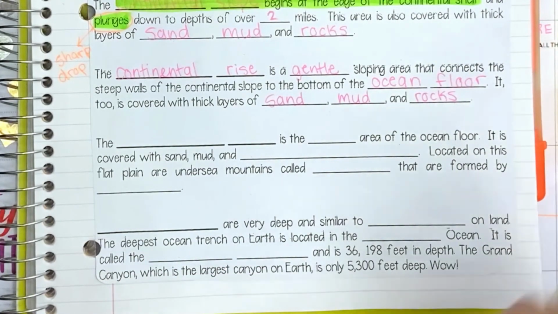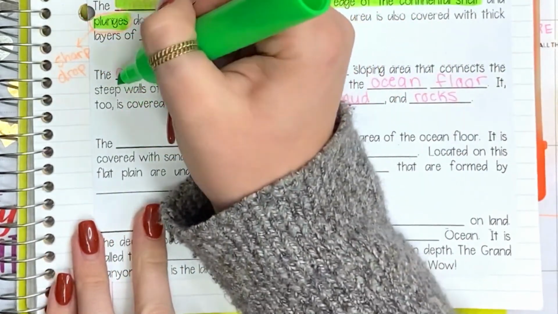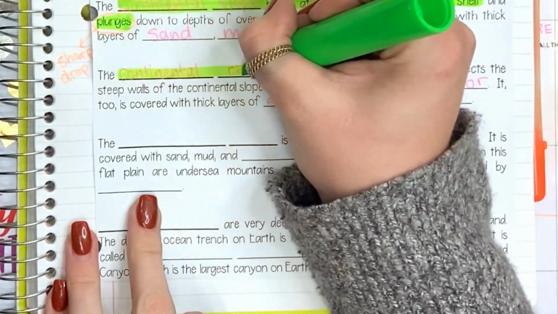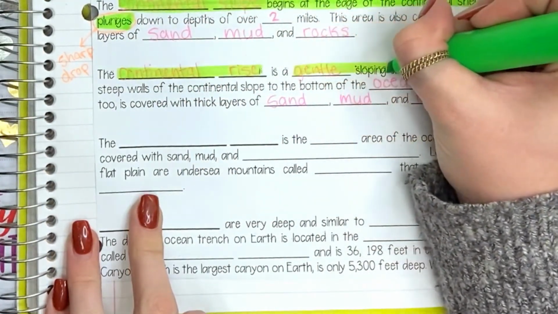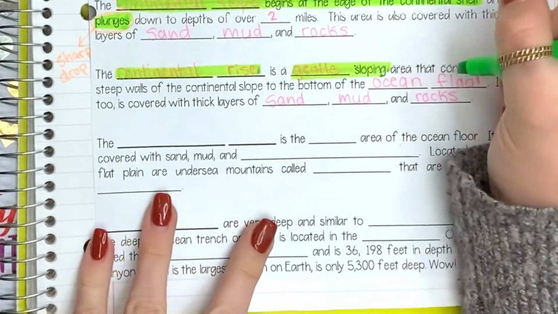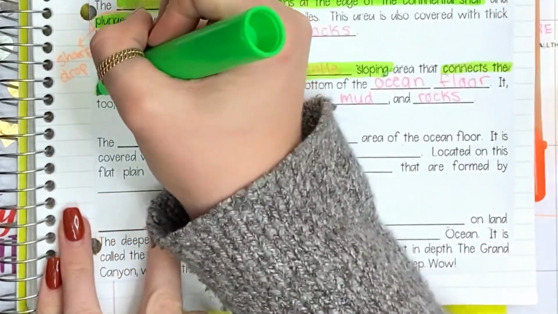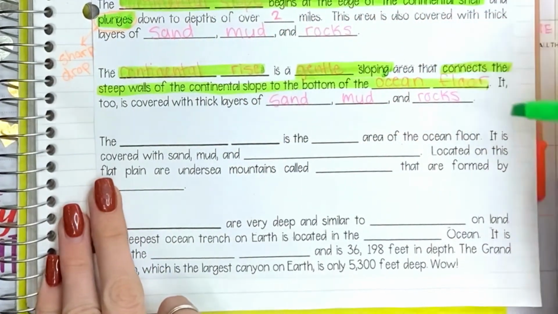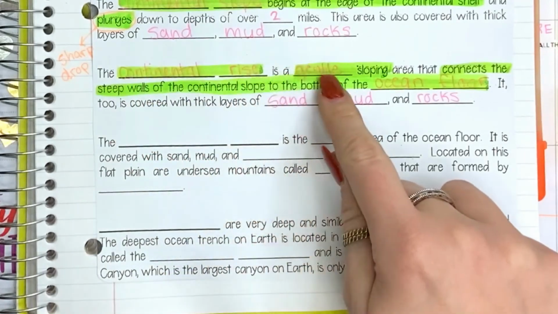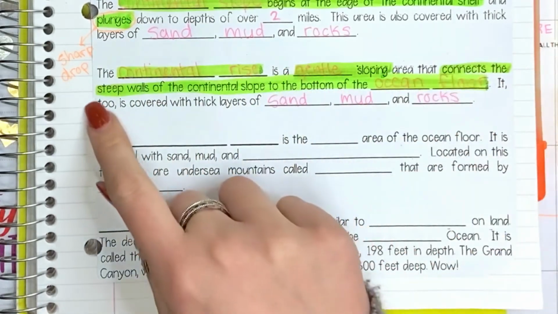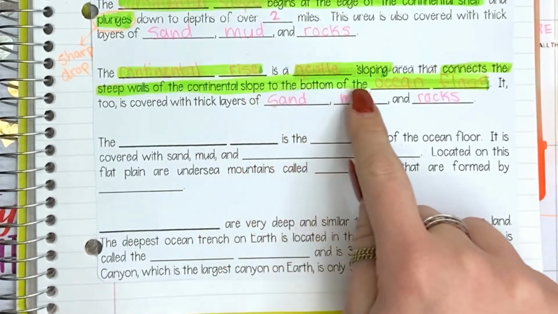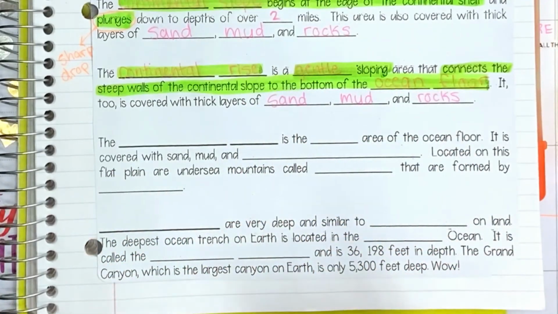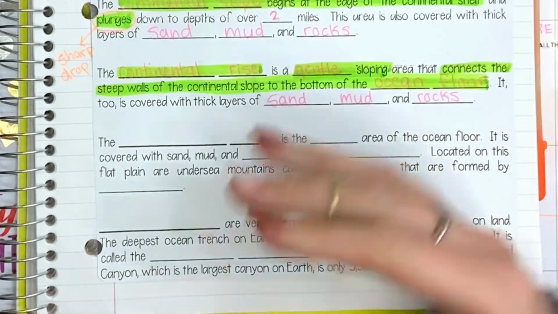Okay, we need to highlight some important stuff. Continental rise, because that's what we're talking about. It is a gentle slope, and it connects the steep walls of the continental slope to the bottom of the ocean floor. So the continental rise is a gentle sloping area that connects the steep walls of the continental slope to the bottom of the ocean floor. So it's kind of where the land starts to flatten out again a little bit. And it's covered with sand, mud, and rocks, just like the other layers.